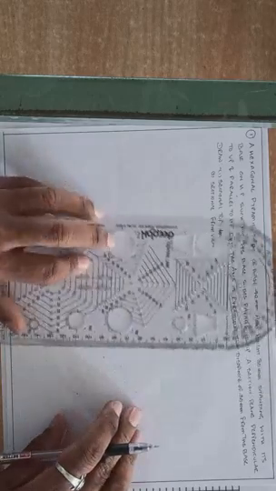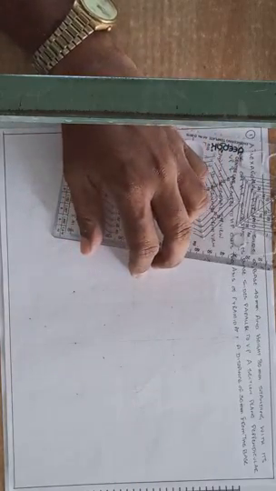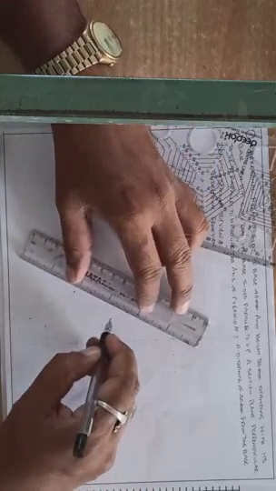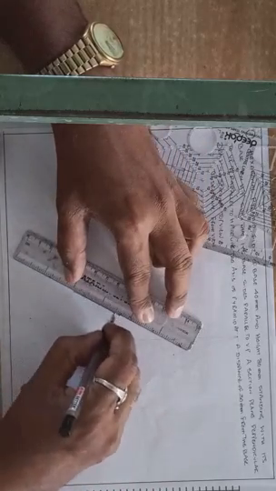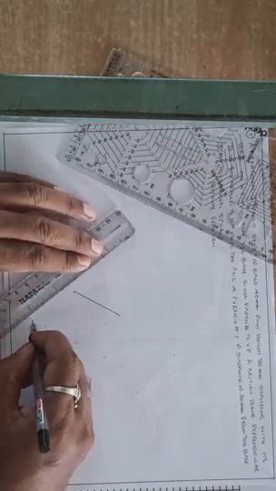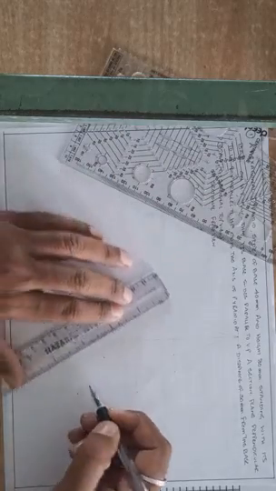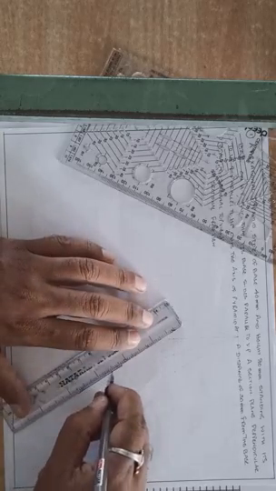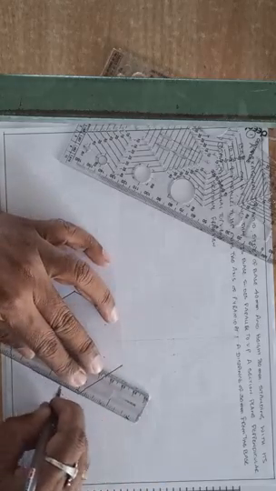So this is the top view of the hexagonal pyramid. Now join all these points. You already know the construction, but I am showing it here.